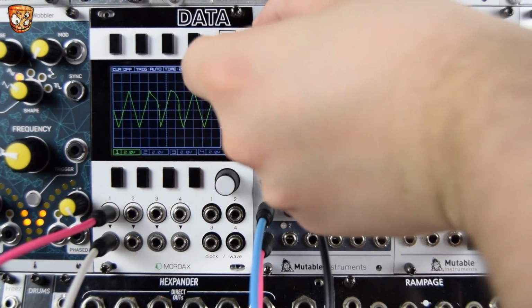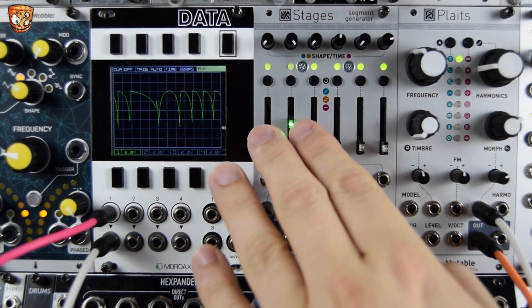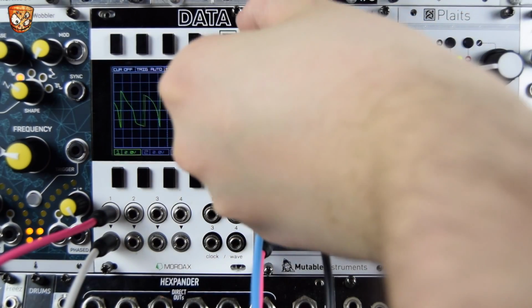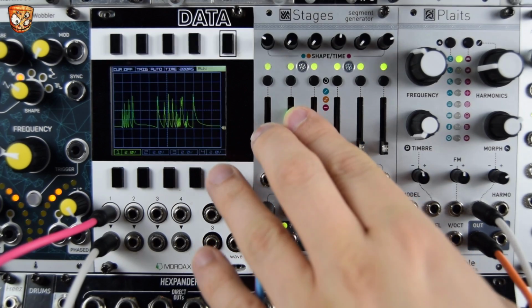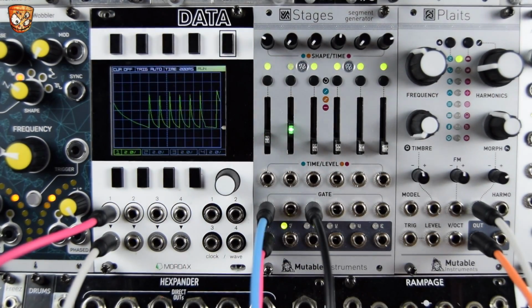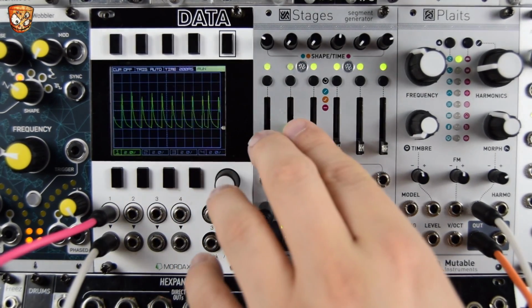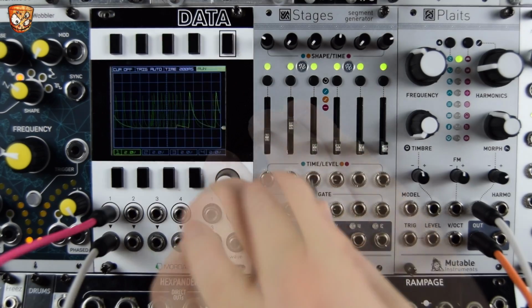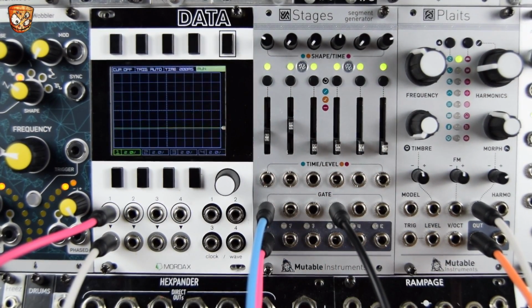Playing with their shapes gives us a different response. Now if we wanted a longer looping pattern, let's gate segment 4, so these first 3 are now linked.